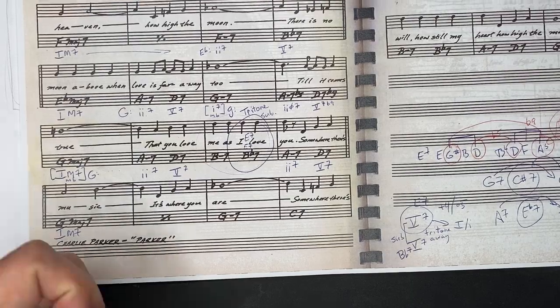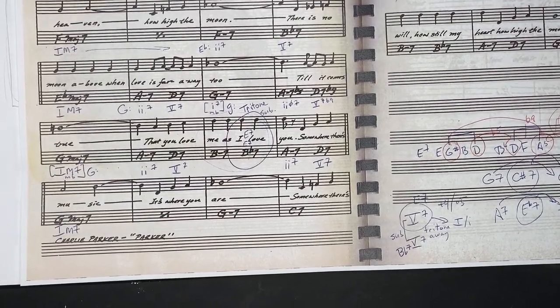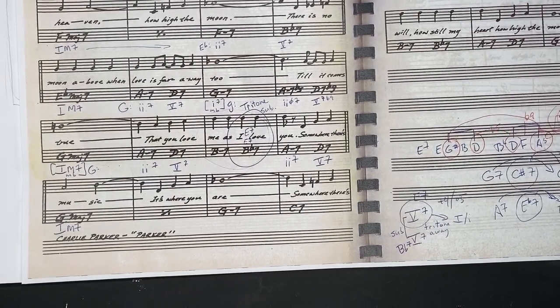All right, there we go. I'm going to do another one of these, but it will be a much more difficult piece with lots of the tritone substitutes in it.